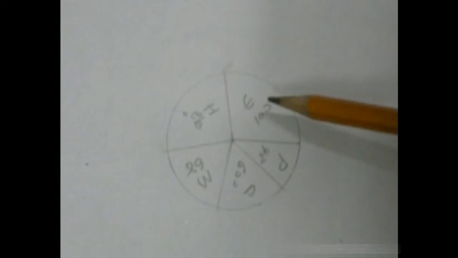And that is how you construct the pie chart when you are given a radius and the angles, and then you just use the angles to divide up the pie chart. So you'd use this pie chart now to represent your data.